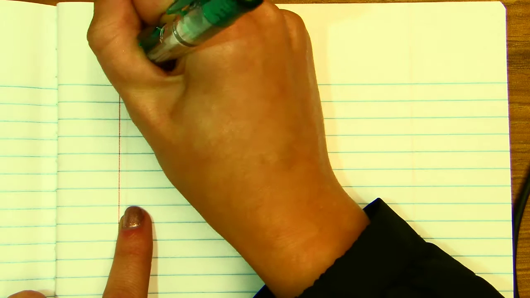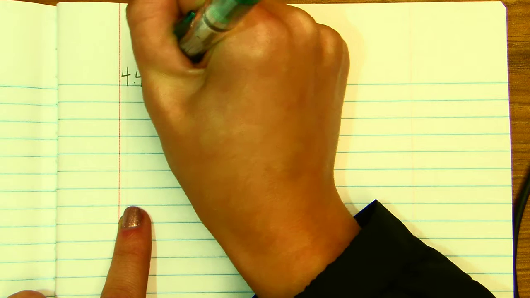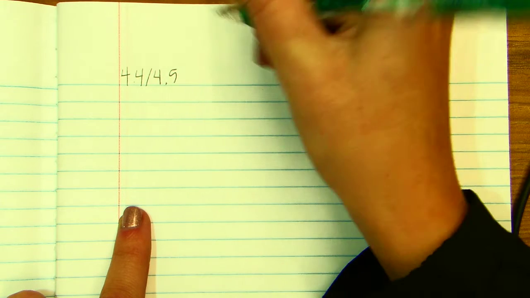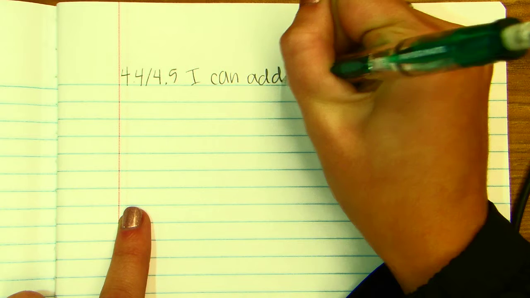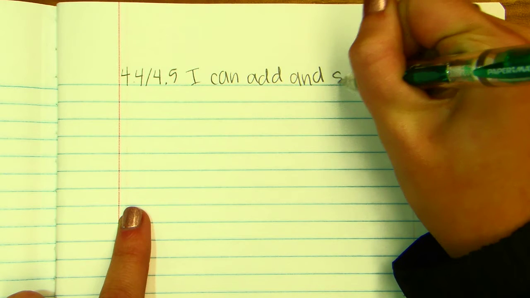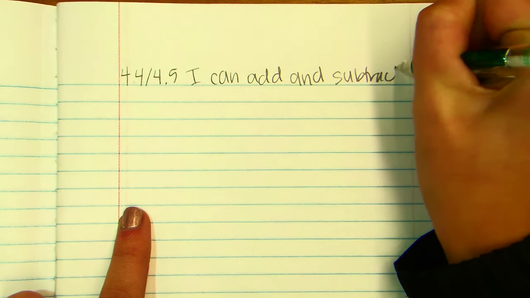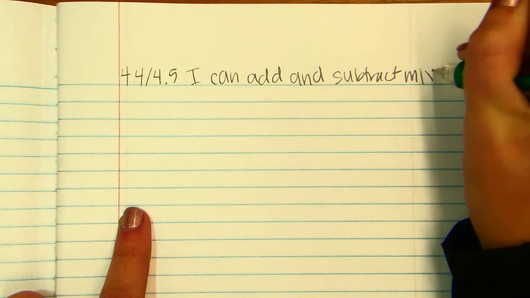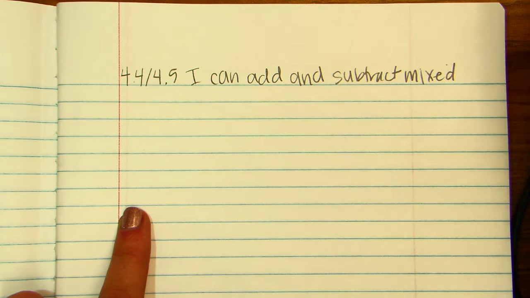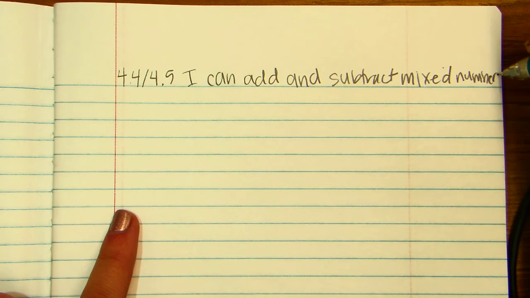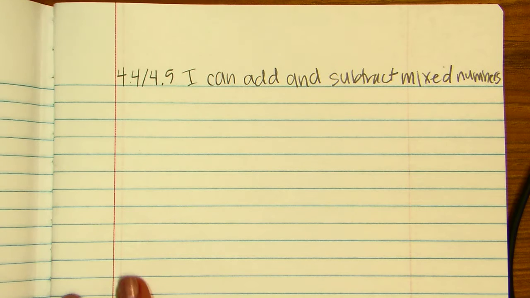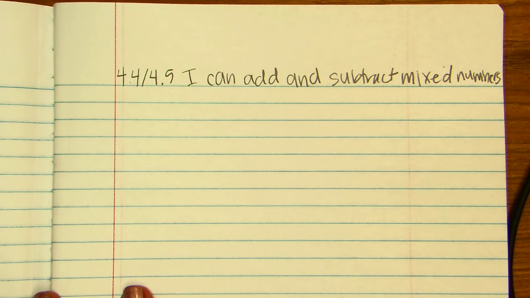All right, today's objective is going to be 4.4/4.5, so we are skipping 4.3, and it's I can add and subtract mixed numbers. Mixed numbers. Let's see if I can fit it. And there are 4 steps for adding and subtracting mixed numbers.